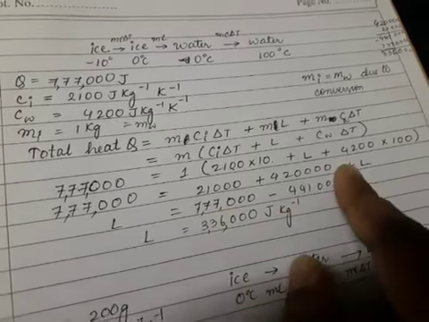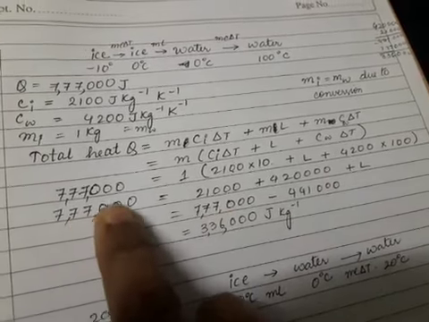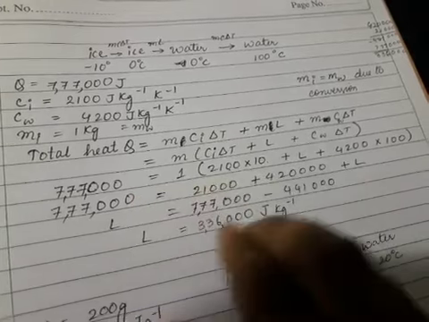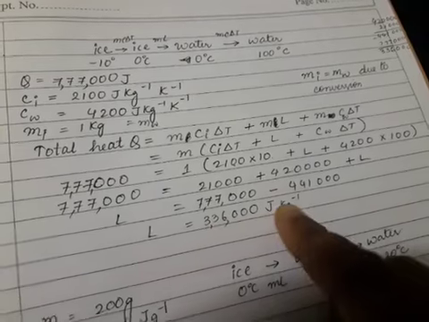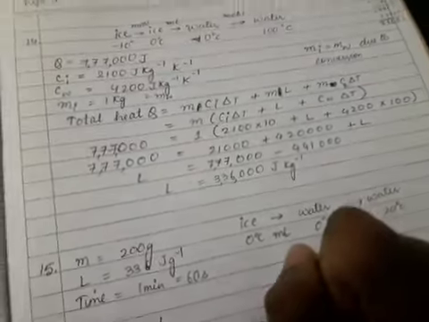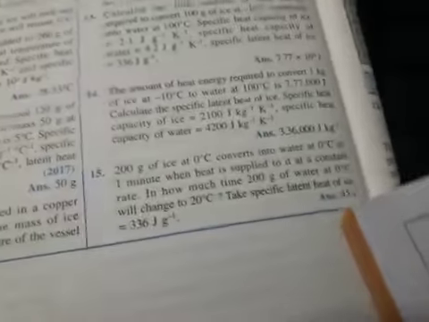That means L is equal to 777000 minus the addition of these. So when you add up and bring it to this side, it will be minus, and you'll get this answer. Okay, next is sum number 15.